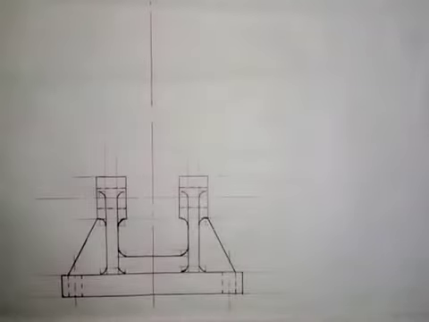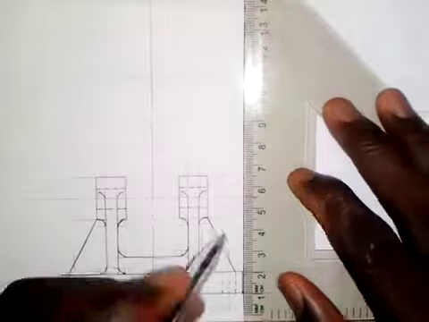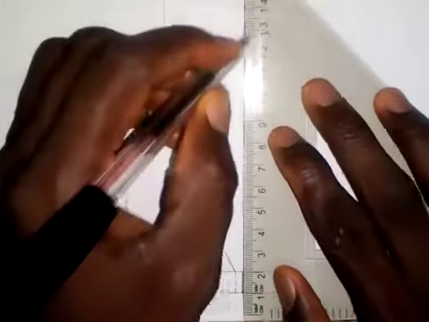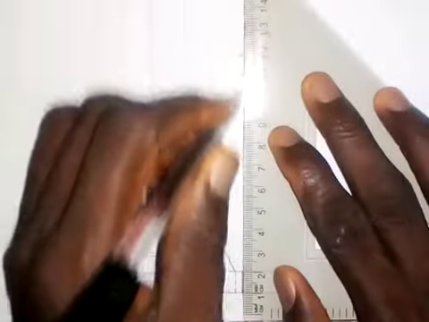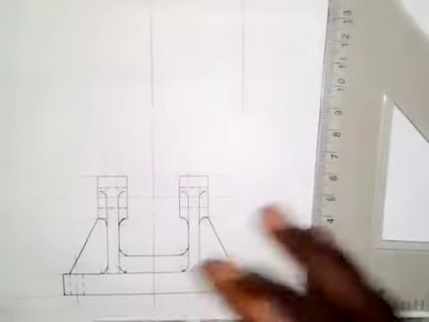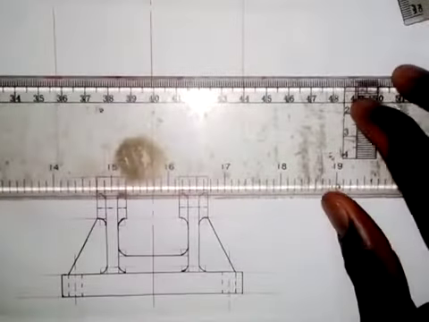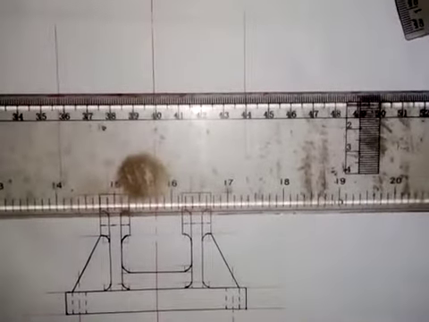So what I'm going to do right now is draw a vertical line. We are drawing this in third angle projection as we are instructed. That's why the plan is placed down here. So I will also come here and draw a vertical line. Then I'm going to draw a center line here.